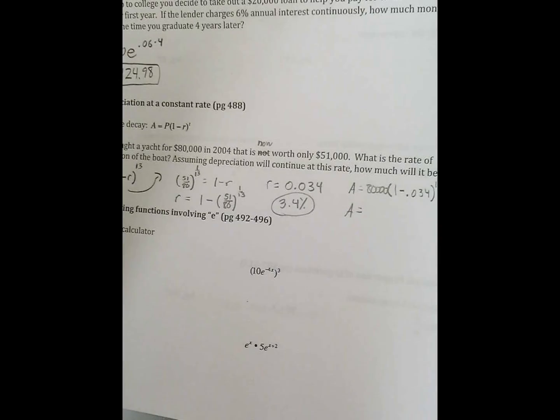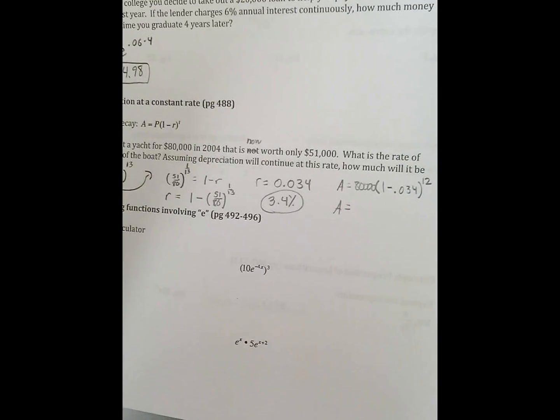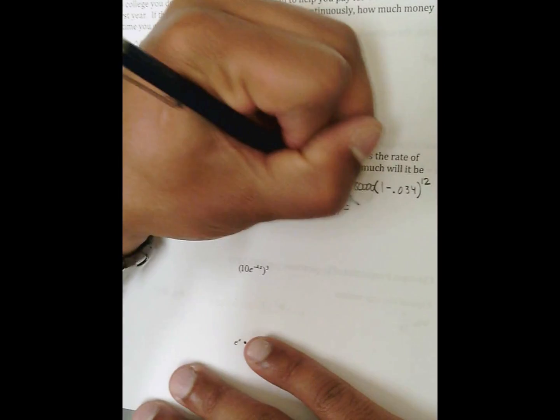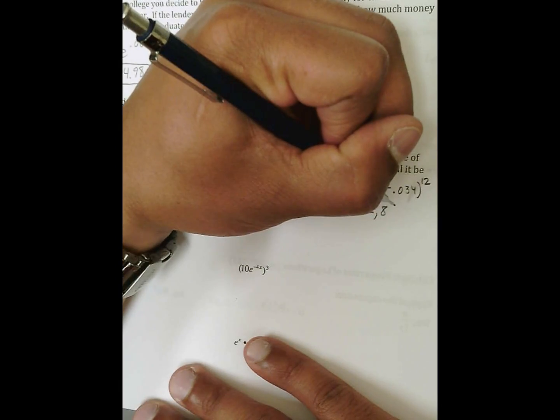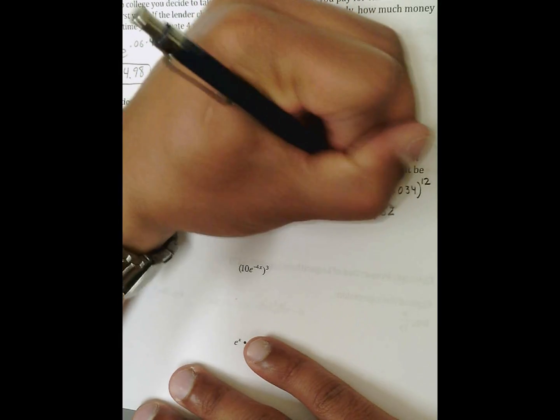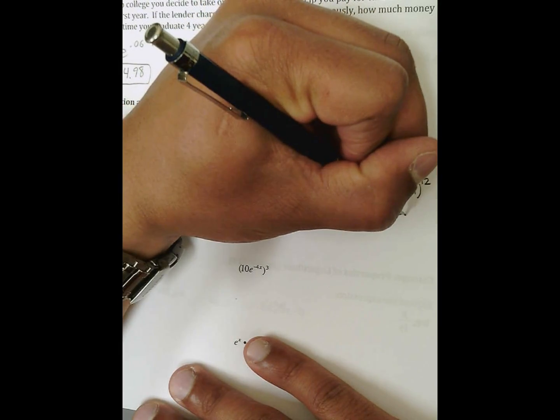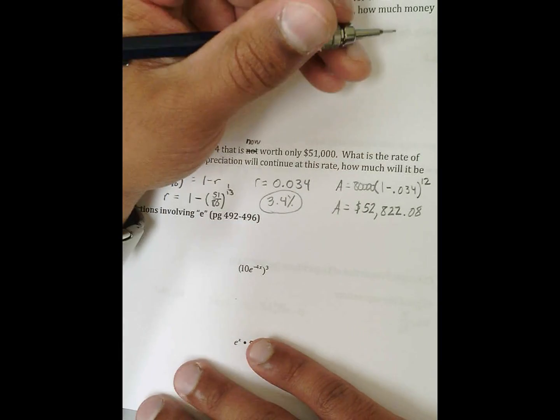So in 2016, we would assume the boat to be worth, put this into our calculator, 80,000 times 1 minus 0.034 to the 12th power is $52,822.08.